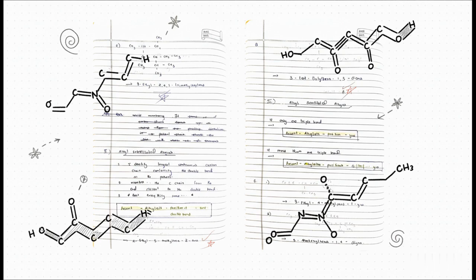All you do is change the ending of the parent name from ane to ene for a double bond, or yne for a triple bond. And then you just pop a number in to show where that bond is. So a 2-carbon chain like ethane, but with a double bond, it just becomes ethene, see? The core logic stays the same, you just learn a few new vocabulary words.